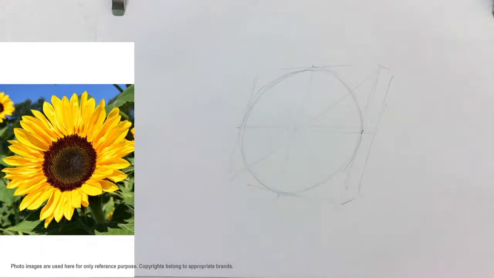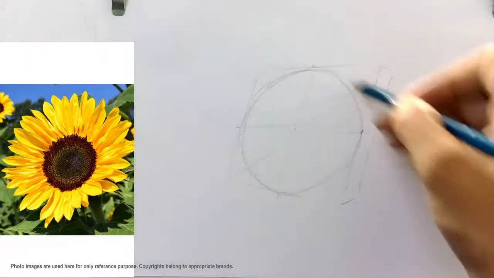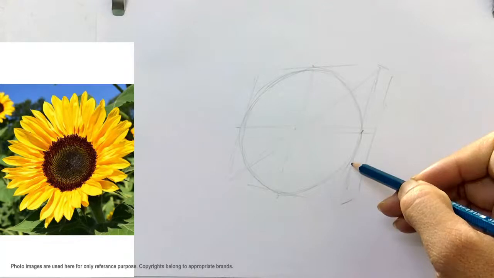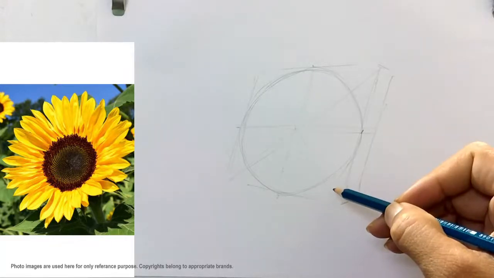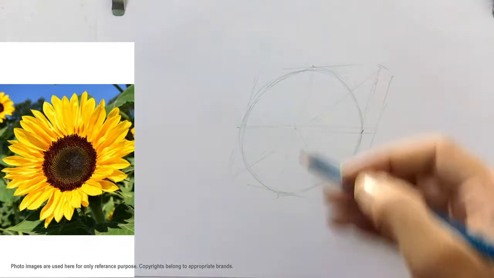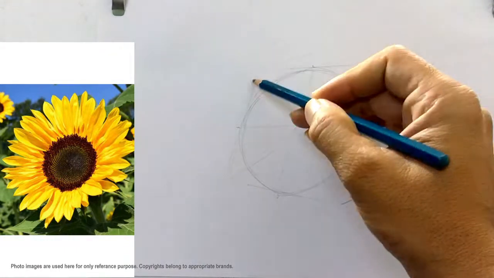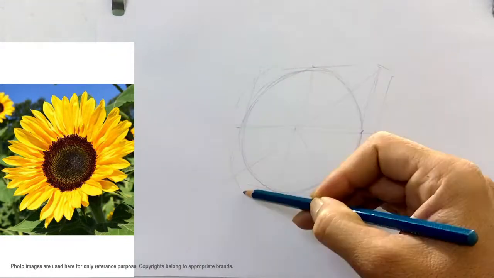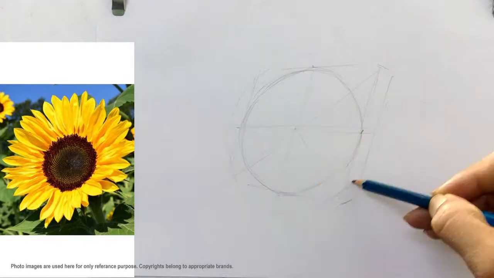Similarly, that is the circle we got, but for the flower, if I want, I can just increase it a little bit to get the coloring part and all.